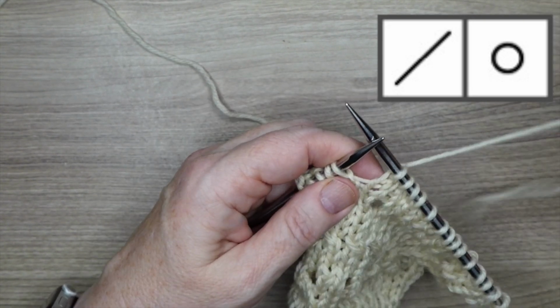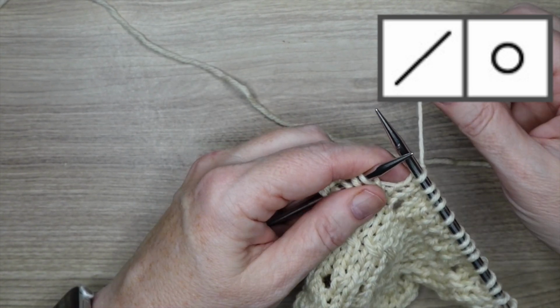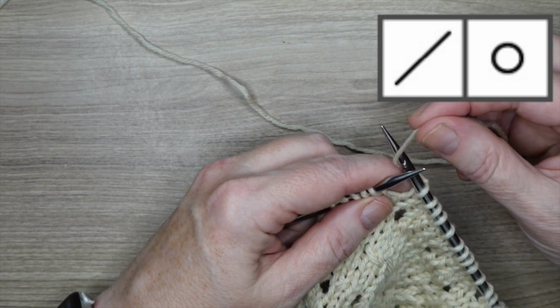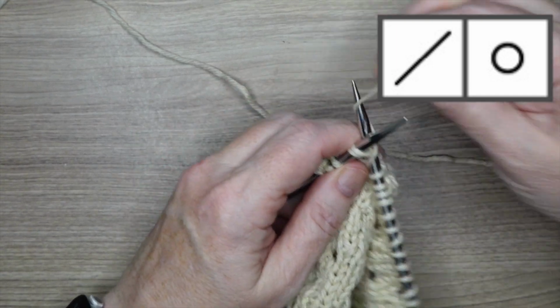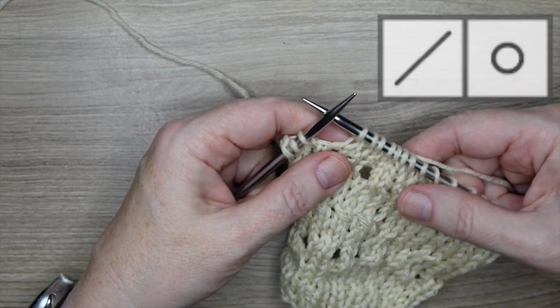I will show that once more. So you bring your working yarn in between your needles to the front and over your right hand needle again, and you knit the next two stitches as one.